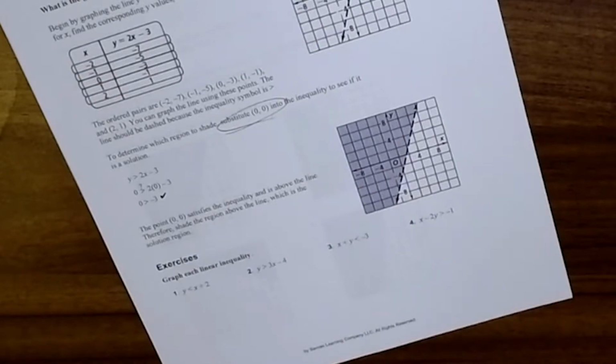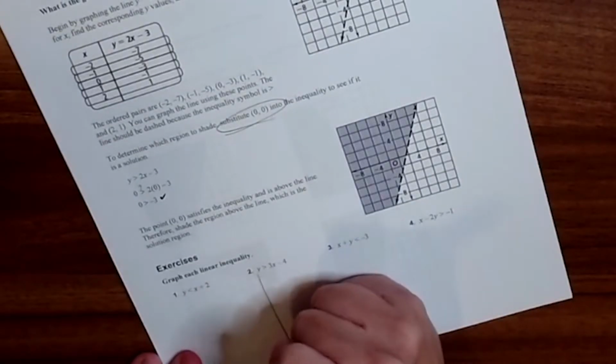If (0, 0) is on the line, then you have to pick your next favorite number, like (1, 0) or (0, 1). Nobody likes negatives, so we won't do negatives. But pick another number that's not on the line. Okay, so let's go ahead and take a look at number 2. So we're going to graph these the same way.